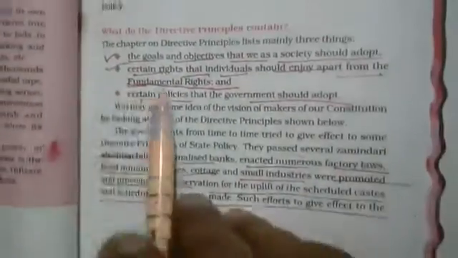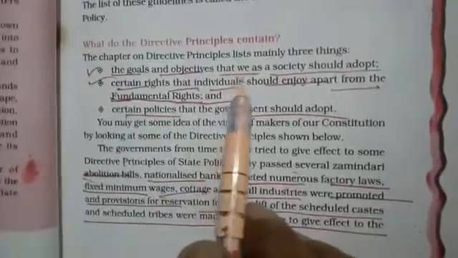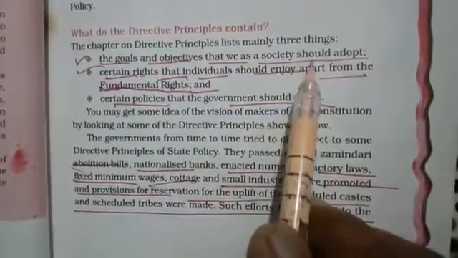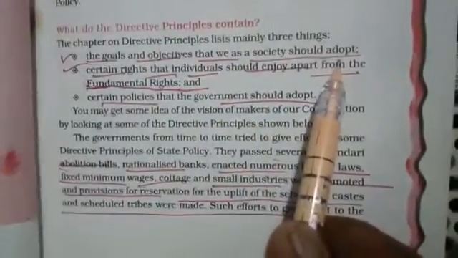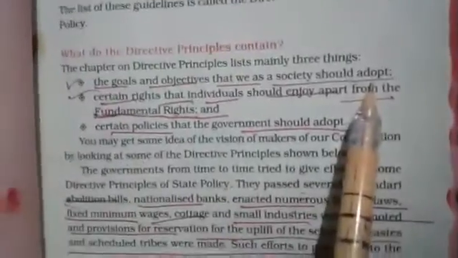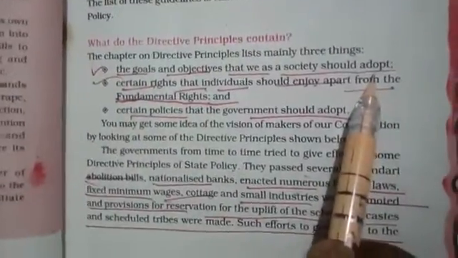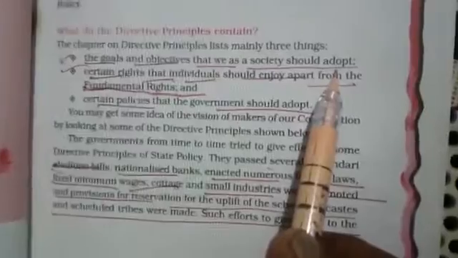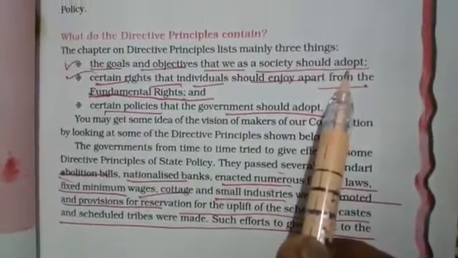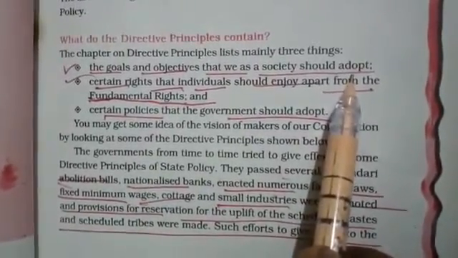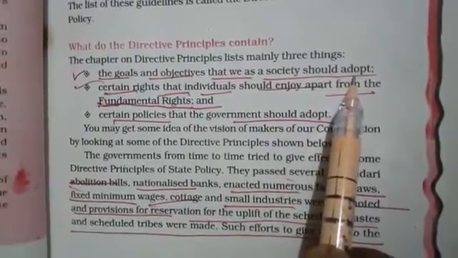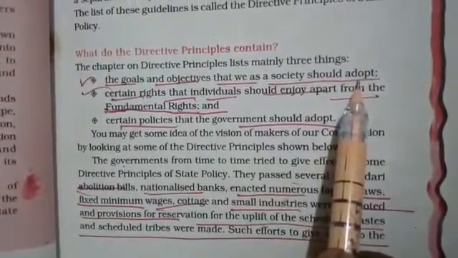Directive principles में क्या होता है? Point number 1, the goals and objectives that we as a society should adopt. Directive principles में क्या होता है कि the goals of the society, हमें कौन से goals को adopt करना चाहिए, which type of goals we should adopt so that the society should be the best of the best. Right.